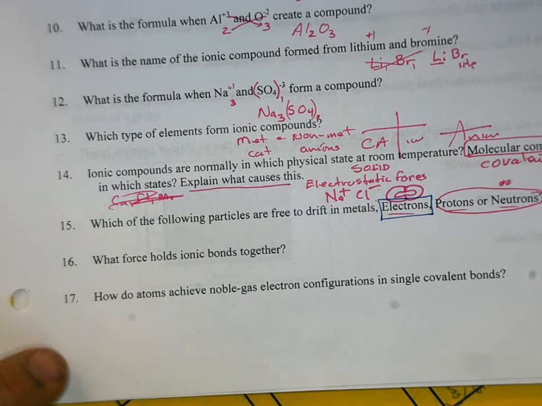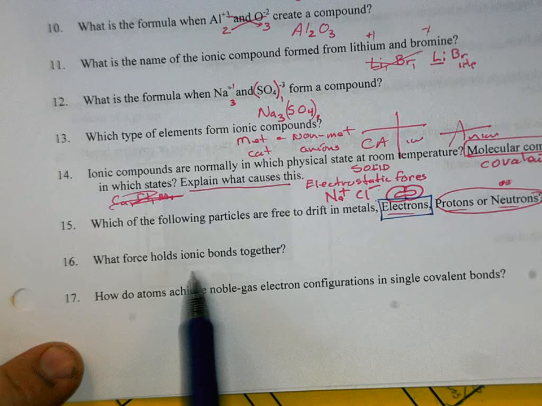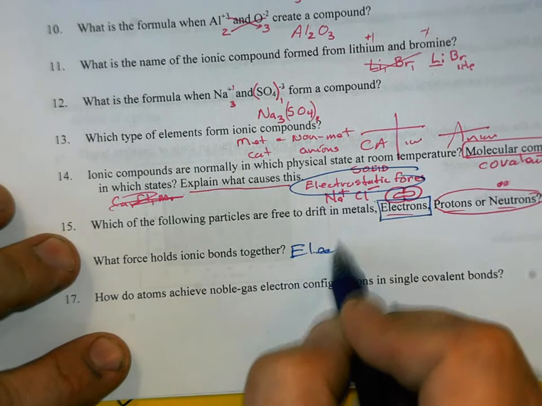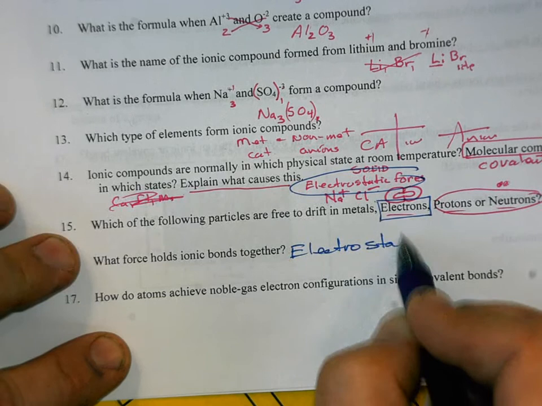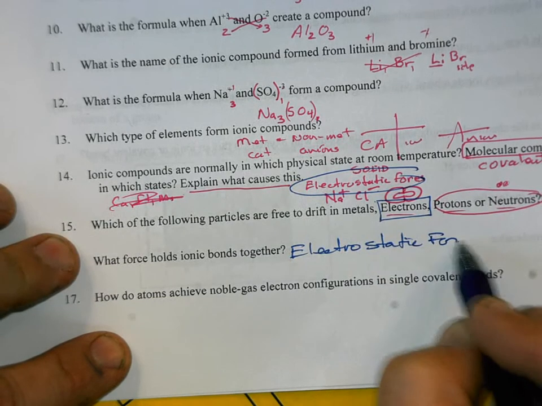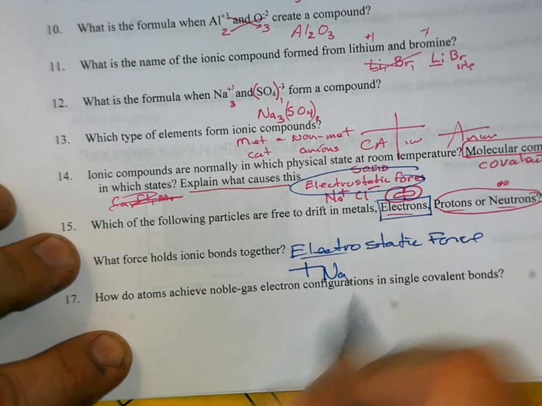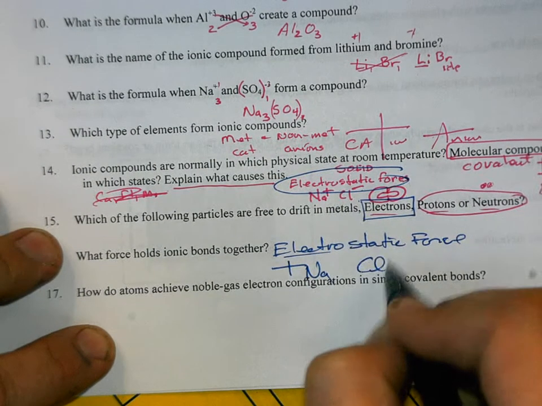Let's see, number 16. What force holds ionic bonds together? Okay, back over here. Electrostatic forces. So electro means you got a plus charge, like I said, with the sodium, and it's being strongly attracted to the negative charge in a chlorine.